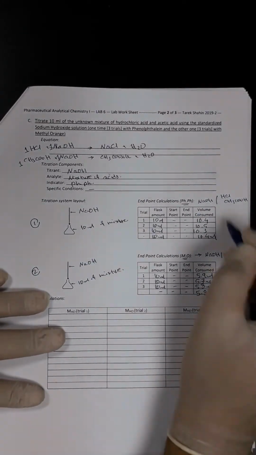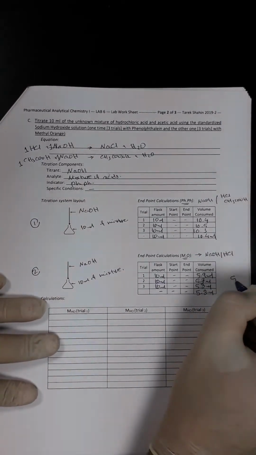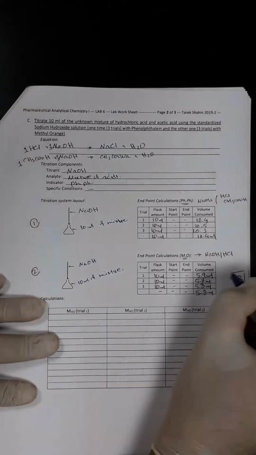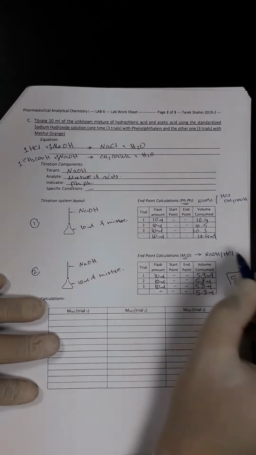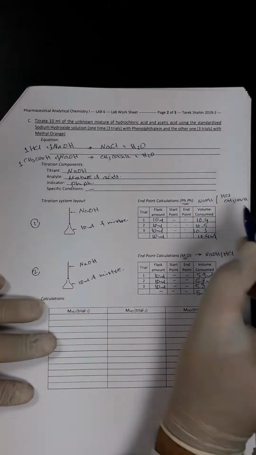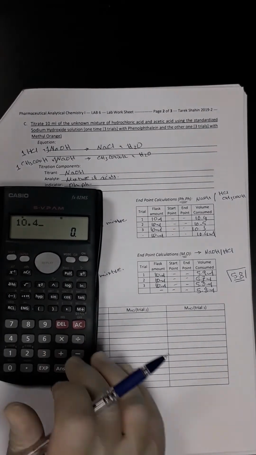So from these measures, we will say that the end point of HCl, the average, is 5.8. This is for the HCl reaction, while the difference between them will represent the end point of the acetic acid. So we are going to calculate it. We will say 10.4 minus 5.8, which is equal to 4.6 milliliters.